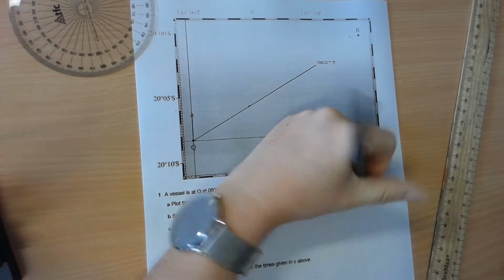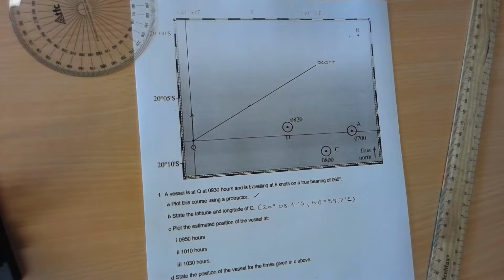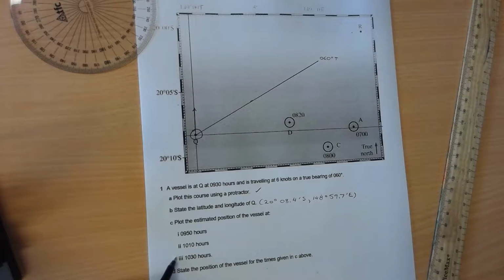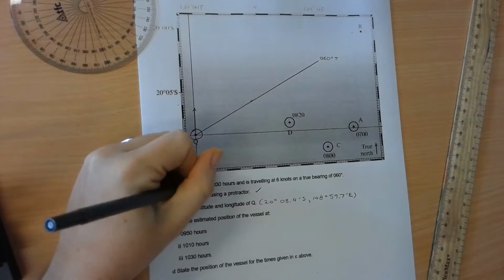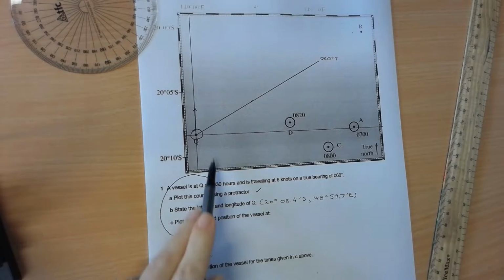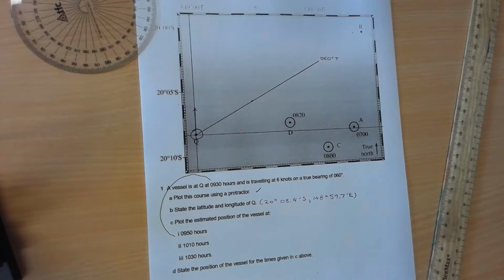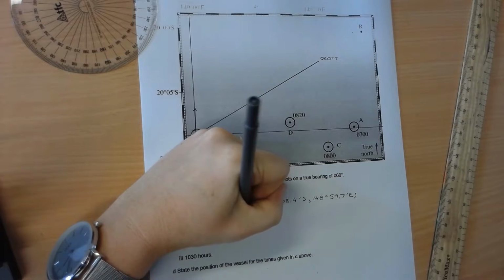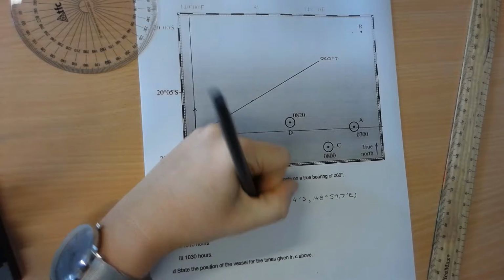Now you're not going to be perfect with this, it's easy to be a little bit inaccurate. So now I'm going to put a circle around here, because this is where the boat begins. I'm then going to plot the estimated position of the vessel at 09:50, 10:10 and 10:30. Now how I do that is I find the difference in time, because to plot a position we're still travelling on this course, but I need to find a distance, and the formula for distance is speed times time.